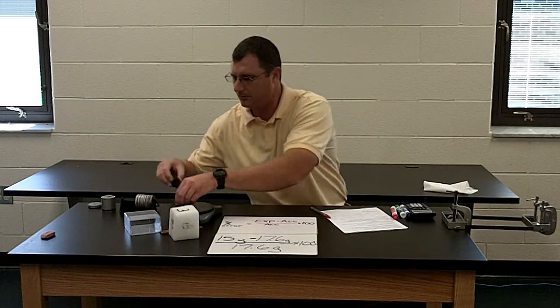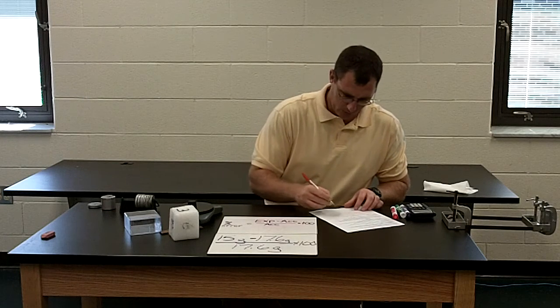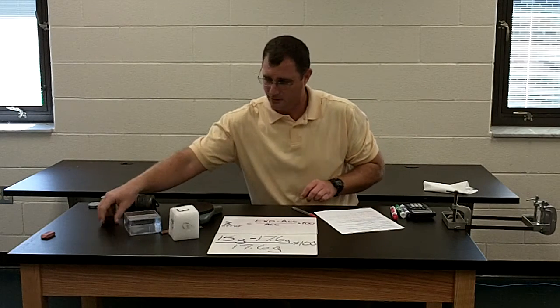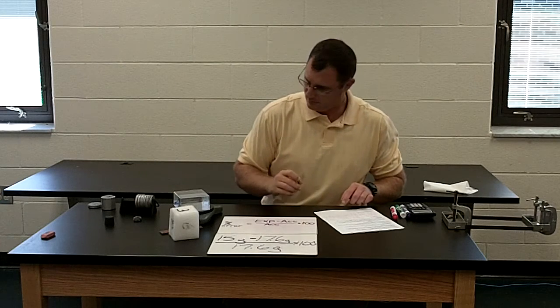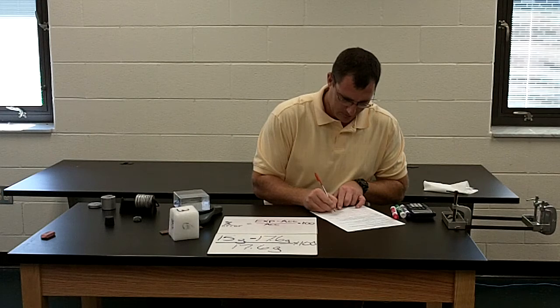The rubber stopper is 21.1 grams. I'm not very good at this. And the last one is the CD case, and it is 70.6 grams. Okay, so we've gathered that data up.